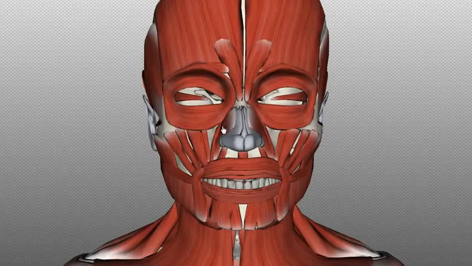These muscles here, the nasalis, which consists of the transverse part and the alar part, are responsible for compressing and flaring the nostrils, the nares. The transverse part compresses the nostrils, and the alar part of the nasalis helps to flare the nostrils. It opens them out. And this muscle here, the depressor septi nasi, the name kind of gives away what it does.